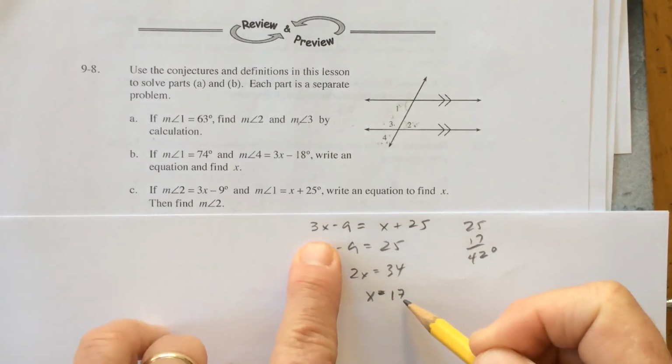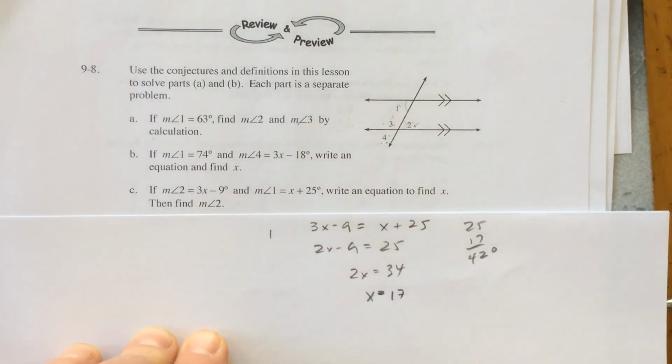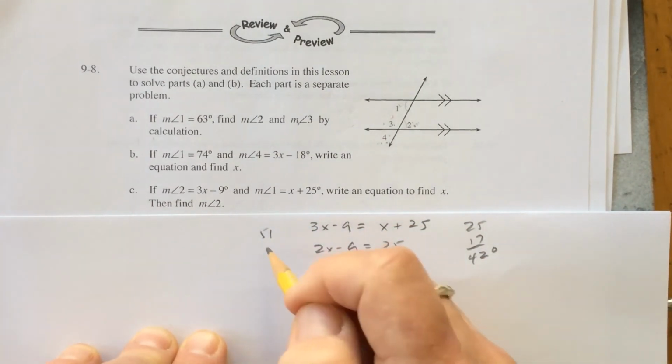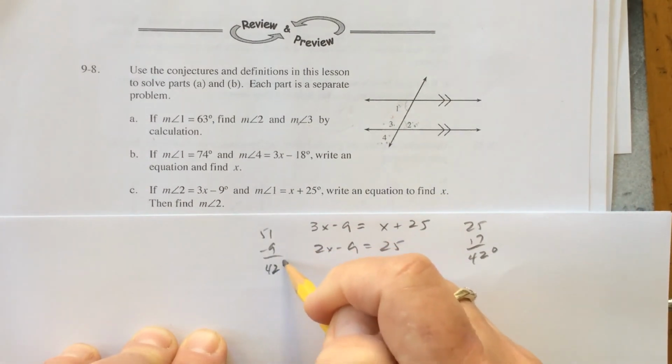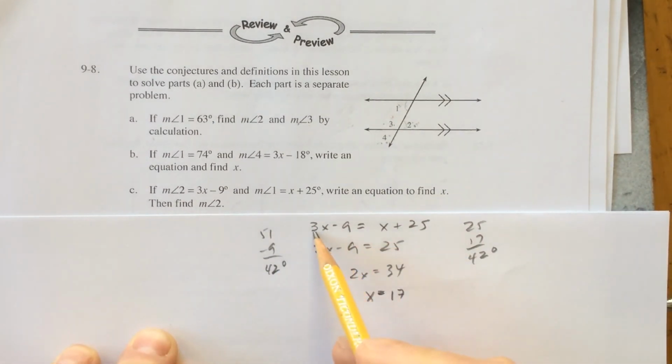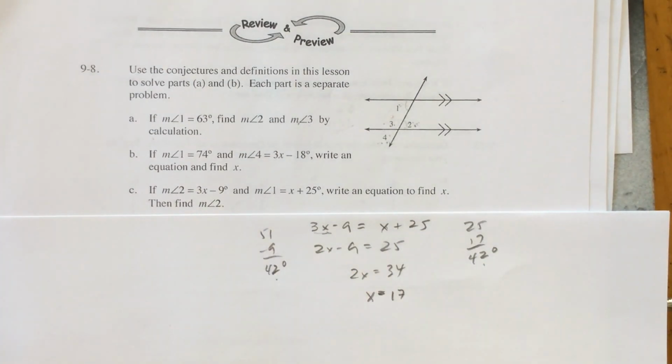It's also 3x minus 9. 3 times 17, 21, carry the 2, 51, minus 9 is 42 degrees. So if you change x to 17 here, you get 42 degrees. If you change x to 17 here, you also get 42 degrees. The measure of angle 2 is 42 degrees.